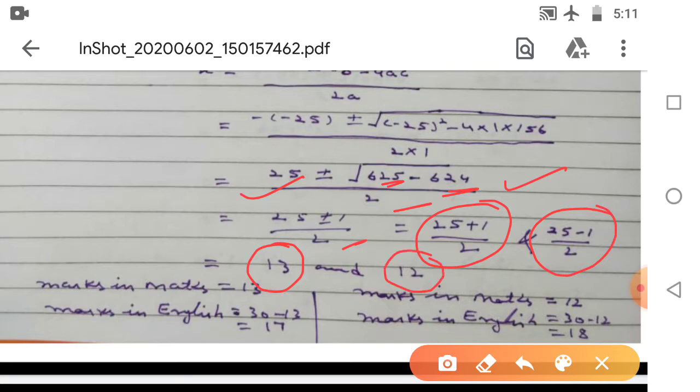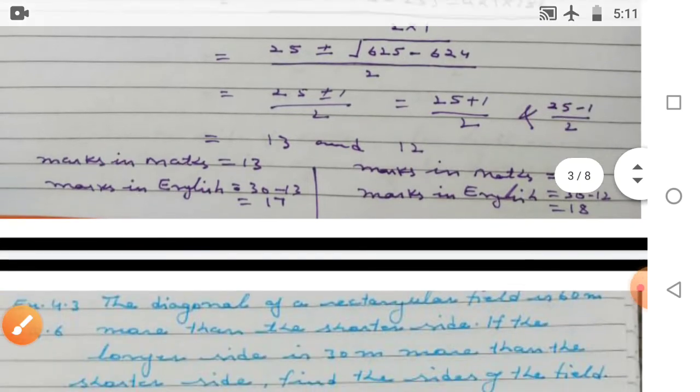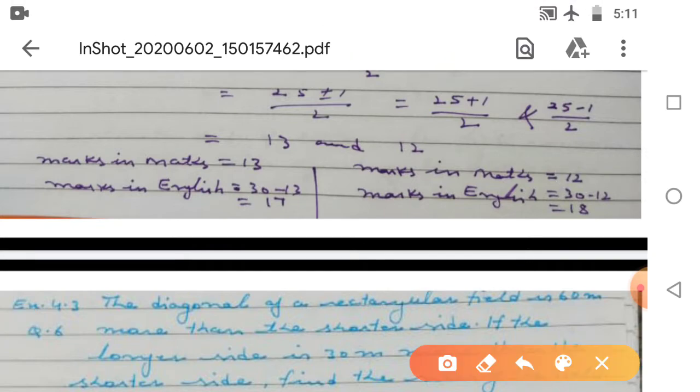When the value of x is 13, the marks scored in maths is 13, and the marks scored in English is 30 minus 13, that is 17. When the value of x is 12, the marks scored in maths is 12, and the marks scored in English is 30 minus 12 is 18.